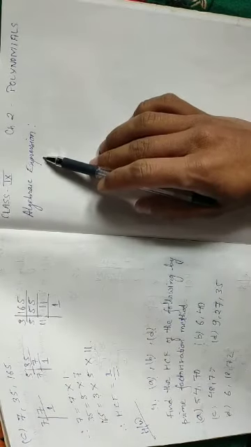We have already studied algebraic expression in class 8 also. I think that will not be a new thing to you. So you know what is an algebraic expression. Algebraic expression means a combination of constants and variables.